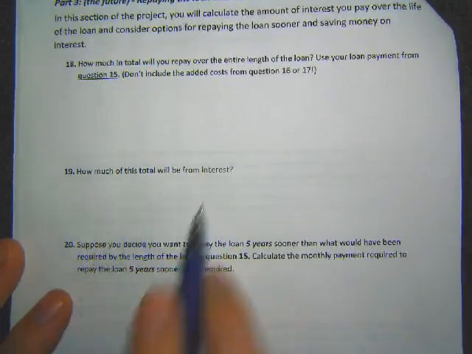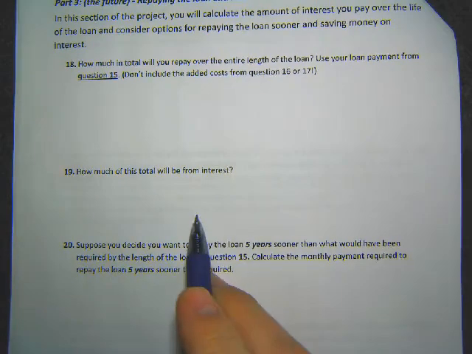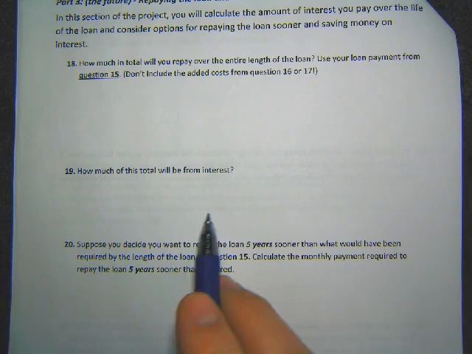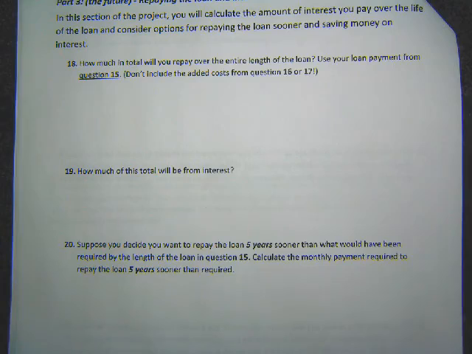Now we want to know how much is from interest. Well, just subtract the principal and that gives you the interest, right? That's the big idea: you can always take the total minus principal and get interest. So you'll know how much is interest. It's sometimes possible that your interest might be a bigger payment than your principal. If you have a high enough interest rate on a house, especially 30-year house loans, you might pay more in interest than you do for the house.